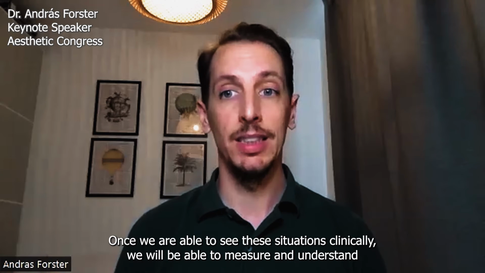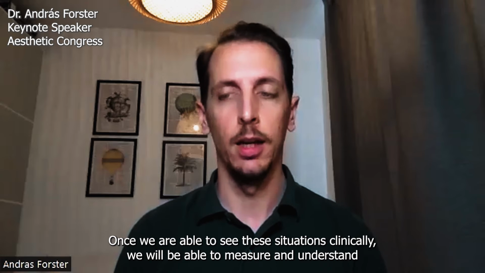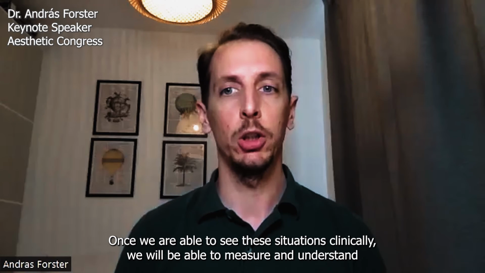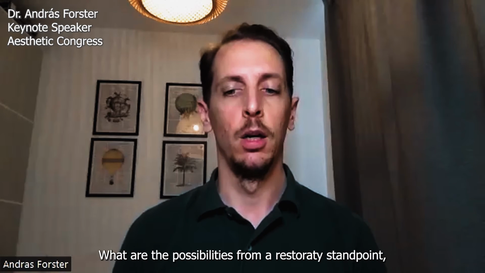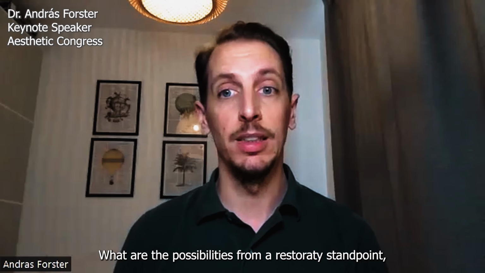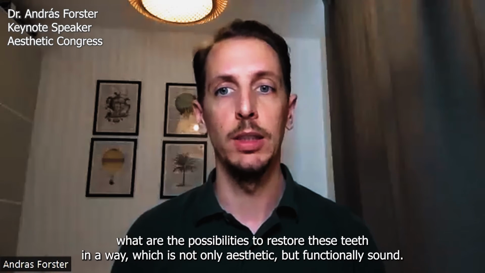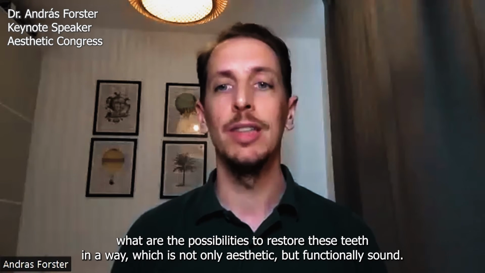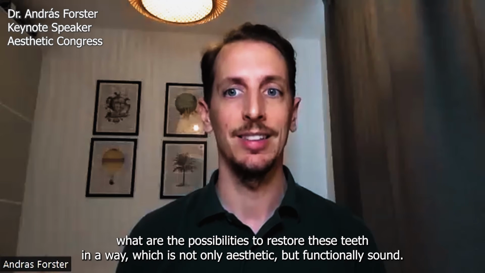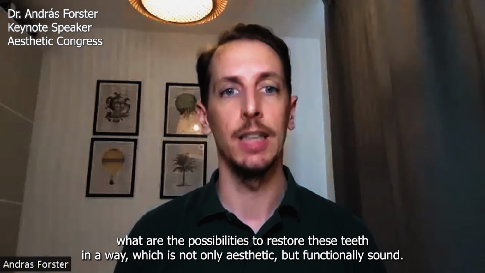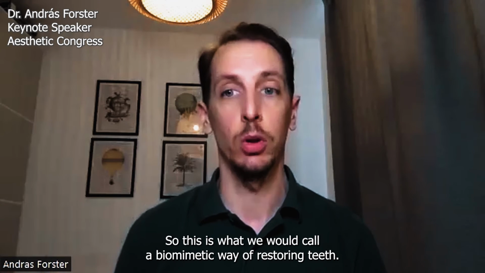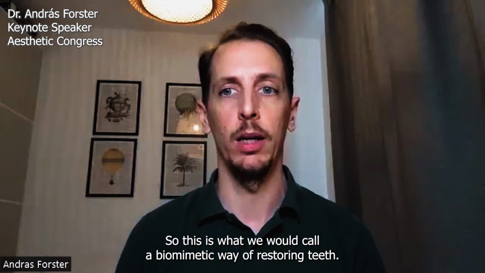Once we are able to see these situations clinically, we will be able to measure and understand what the possibilities are from a restorative standpoint to restore these teeth in a way which is not only aesthetic, but functionally sound. This is what we would call a biomimetic way of restoring teeth.